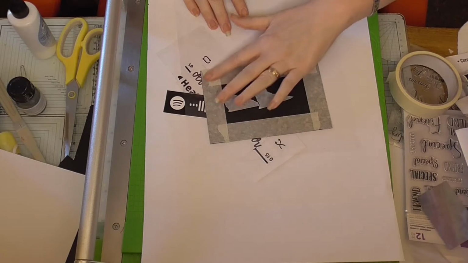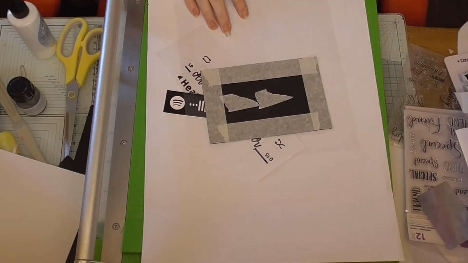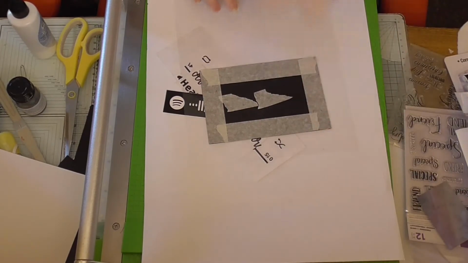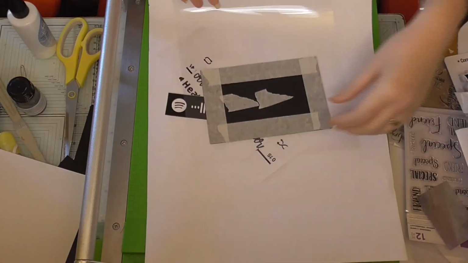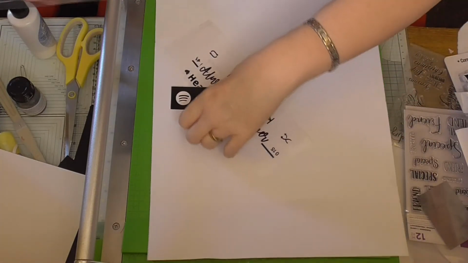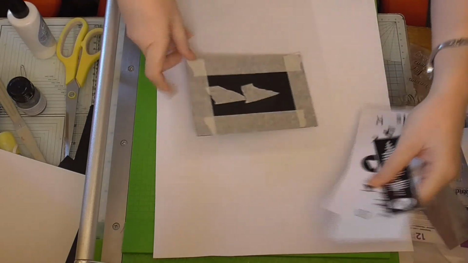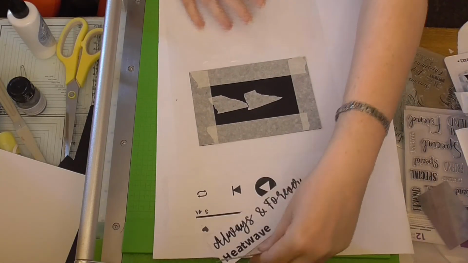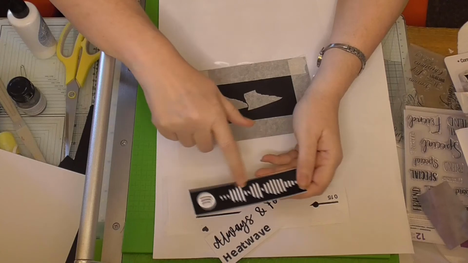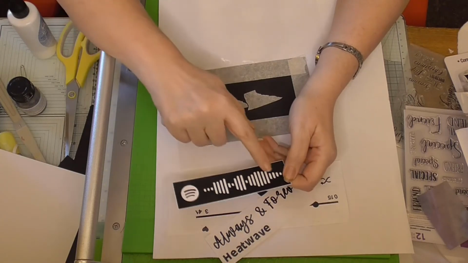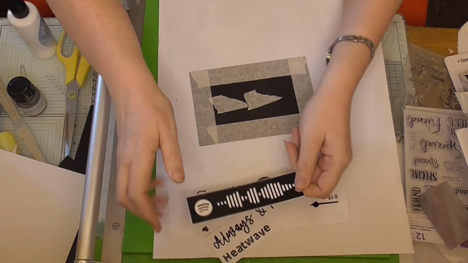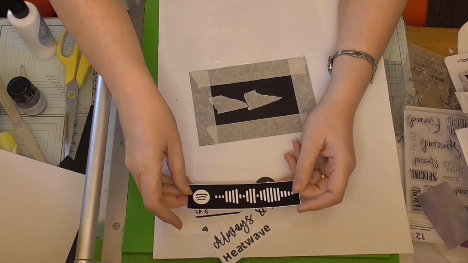So, and then I've covered it in a bit of masking tape just to protect it from the mirror solution, because I'm not sure if it will soak into the card. I've got all my peel off bits, and this one I've just stuck onto a piece of white paper because I want the lines to be clear and white. You can also use a correction pen.